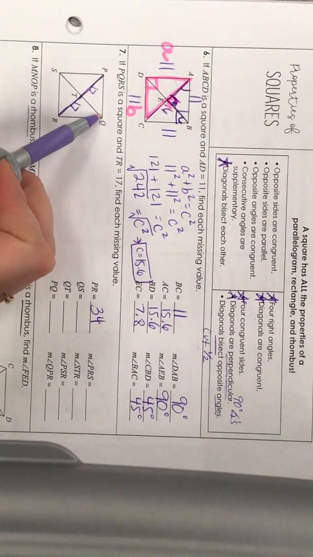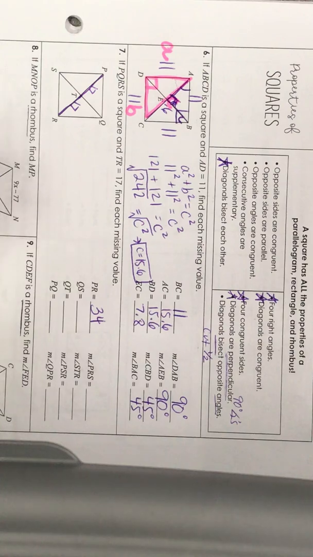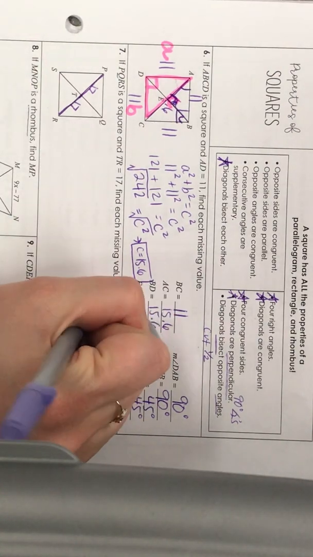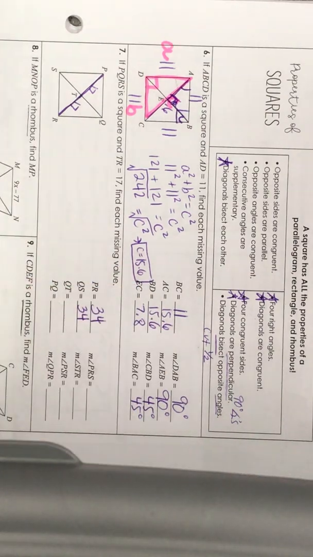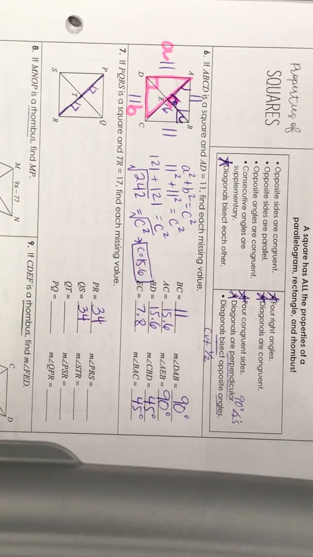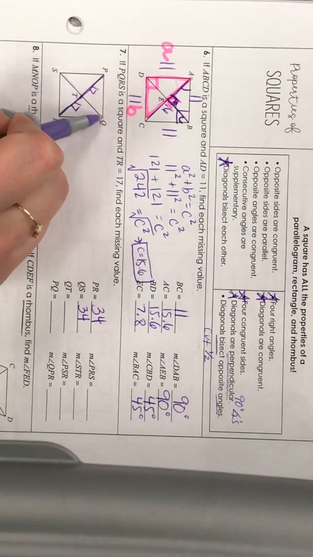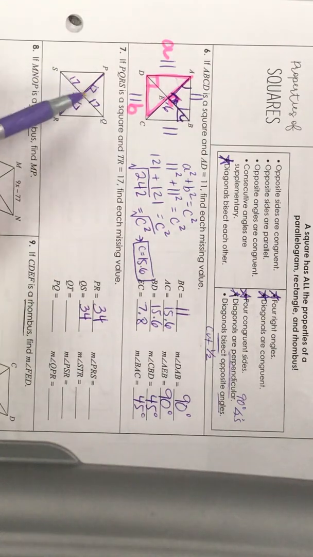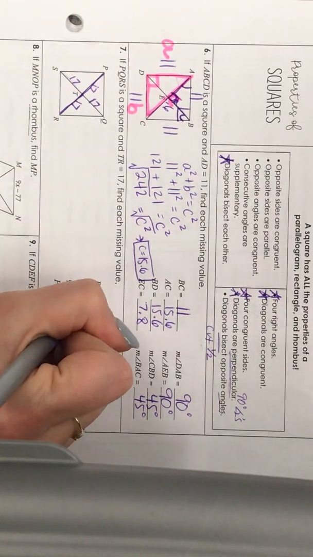They also ask me for the other diagonal length. Again, diagonals in a square are congruent. They're the same. So once I find one, I have the other. If this whole diagonal is also 34, that means both of these pieces, from Q to T and from T to S, are 17.